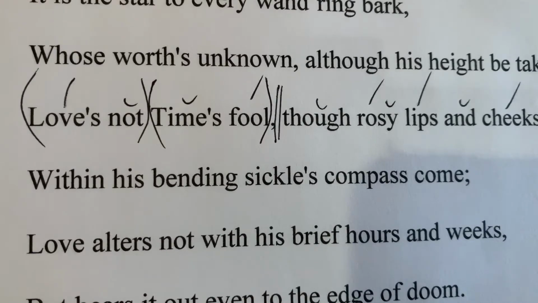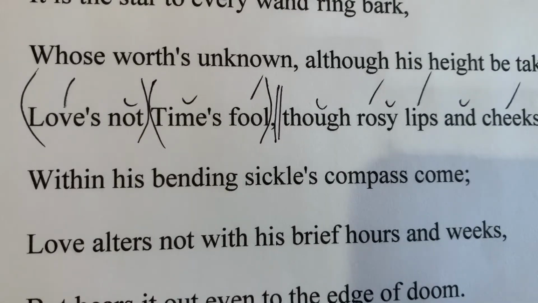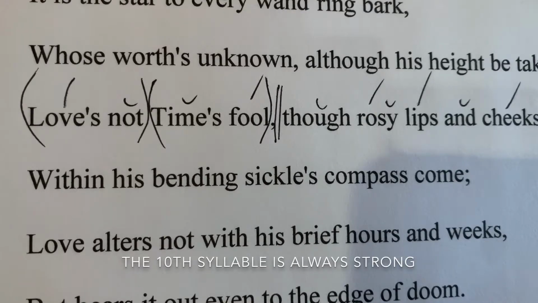But by the time you get to the right side of the line, you will return to the iamb because the line has to become regular in order to take the rhyme. And the rhyme is always marked by strong. So in other words, the line ends on a strong in order to take the rhyme. So the line will become regular. You'll see the right side have iambs, and that's because the line traditionally in verse, this comes from medieval French verse and medieval Middle English verse, the 10th syllable will always be strong because it has to take the rhyme.